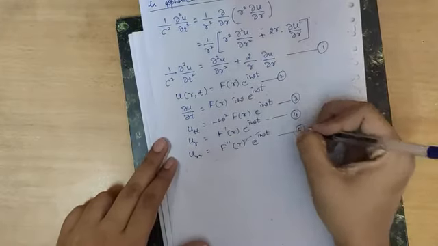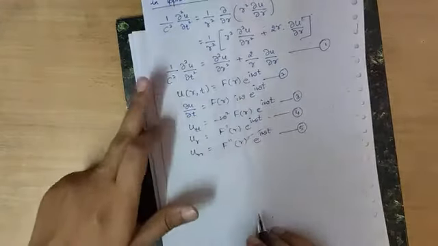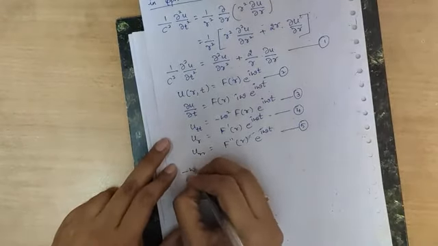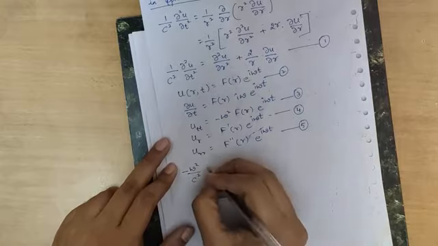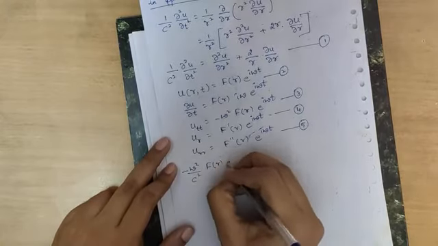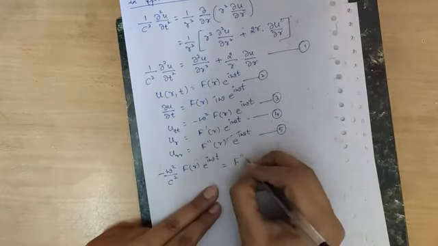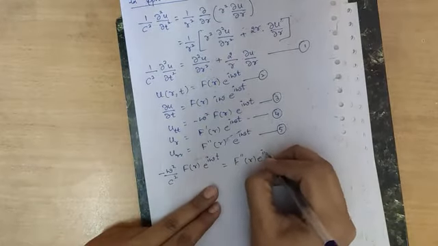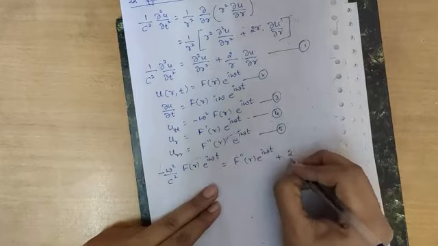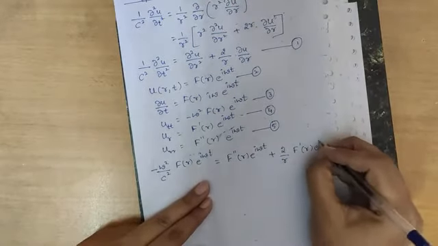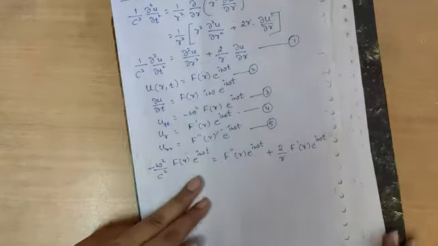Substitute 3, 4, 5 in your equation number 1. So that you will get minus omega square by c square into f of r into e power i omega t is equal to f double dash of r into e power i omega t plus 2 by r into f dash of r into e power i omega t.